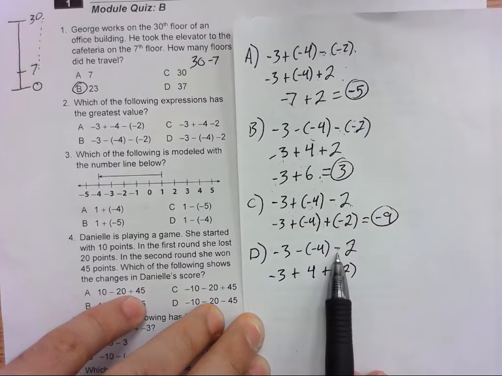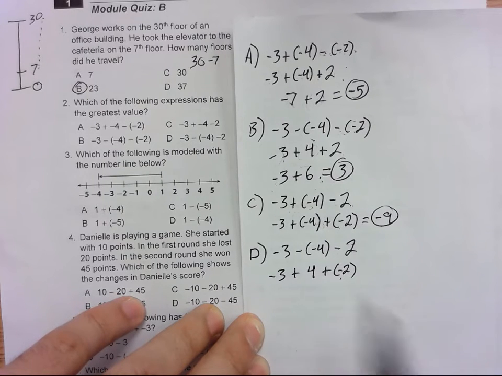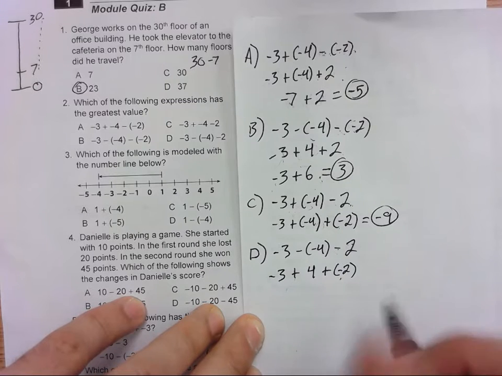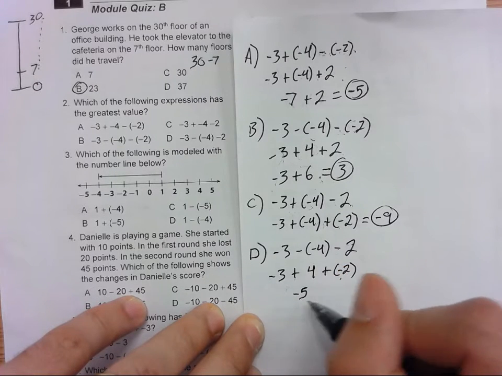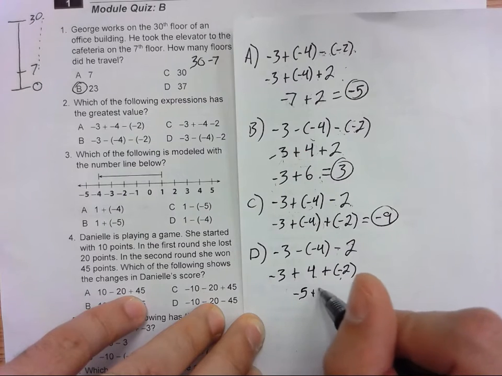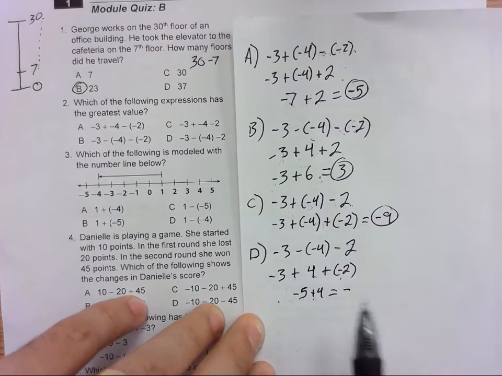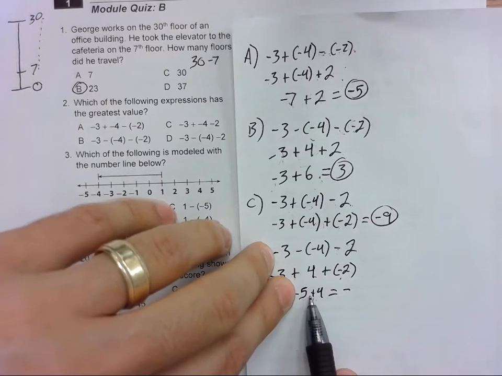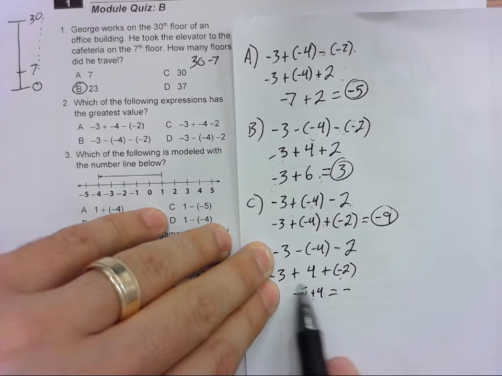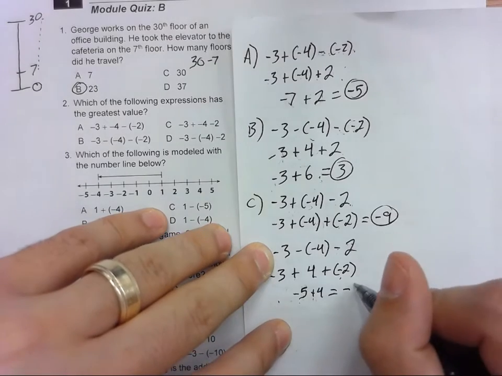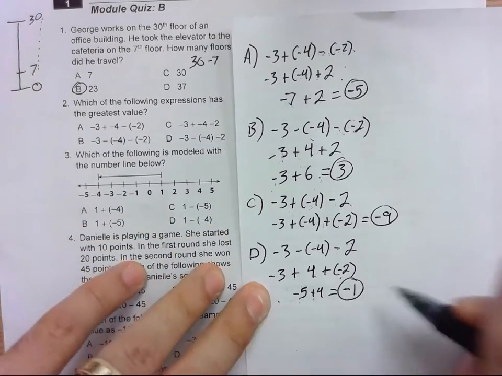So combine the negatives. We have 3 negatives plus 2 more negatives. Gives us 5 negatives, and then we have 4 positives. Positive plus a negative. Which one is the greater absolute value? The negative, so the answer is negative. Now take the absolute values and subtract them. So we have the absolute value of negative 5 is 5, minus 4 is 1. So D is negative 1.